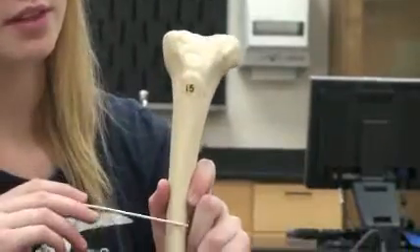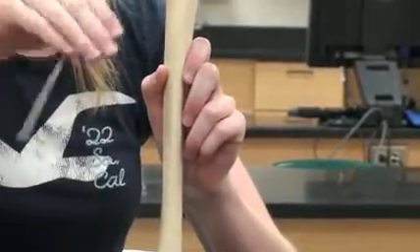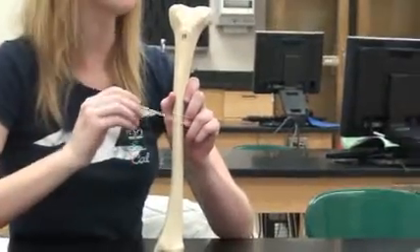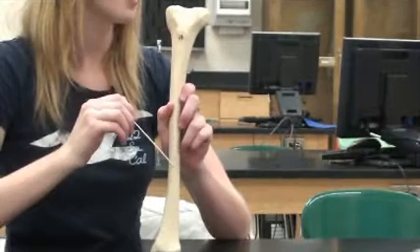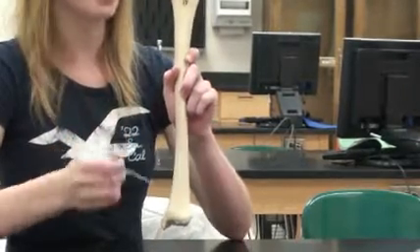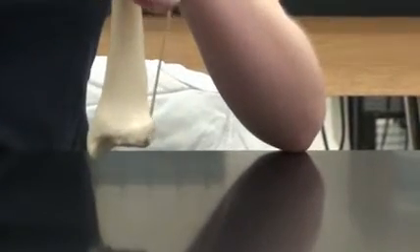And then there's the anterior crest, and I remember that like ants crawling over a hill, and it's shaped like a crest, and that's kind of where your shin bone is. And then the medial malleolus is this little bump down here that goes on the inside of your ankle. And then the fibular notch is just on the other side of that where it attaches to the fibula.